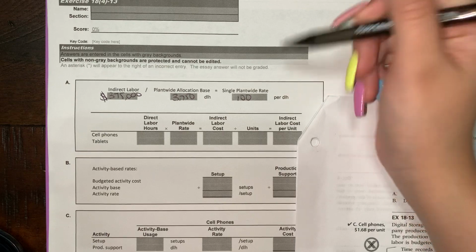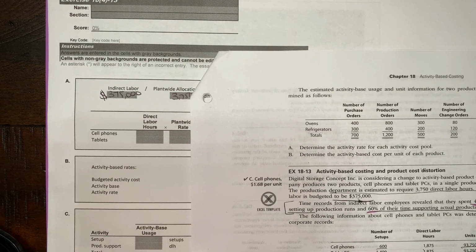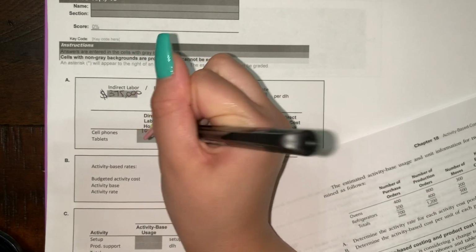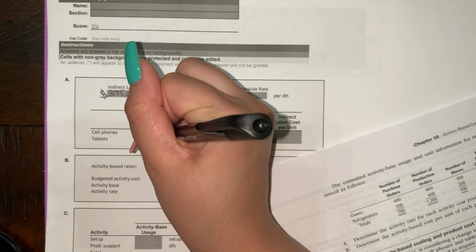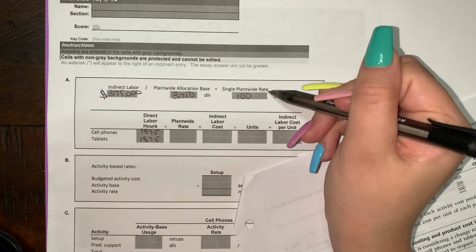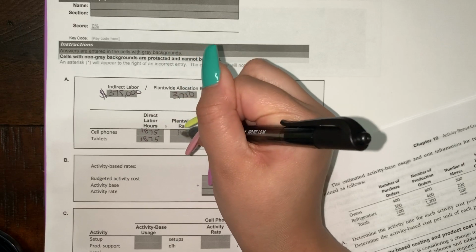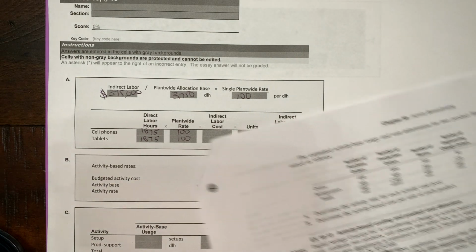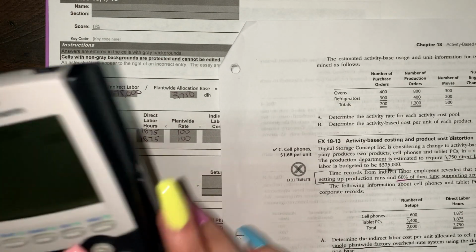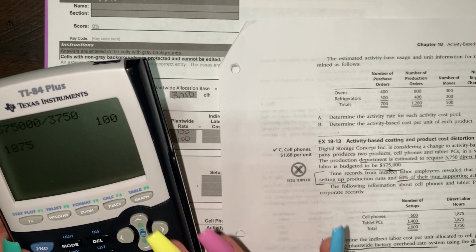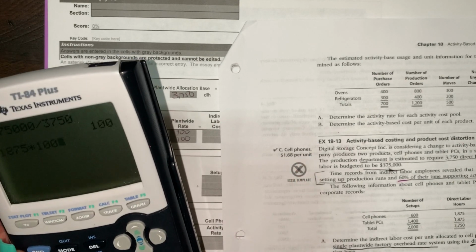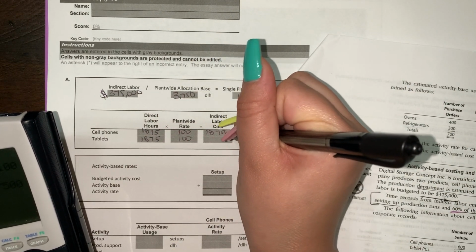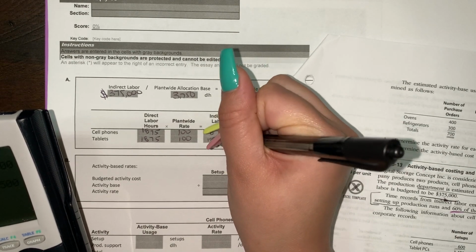per direct labor hour. For the cell phones, we end up getting direct labor hours of 1,875, and it is the same for the tablet, so 1,875. And then the plant-wide rate is going to be 100. The indirect labor cost is going to be the 1,875, and we're going to multiply that by the 100, and we're going to get the same for both.